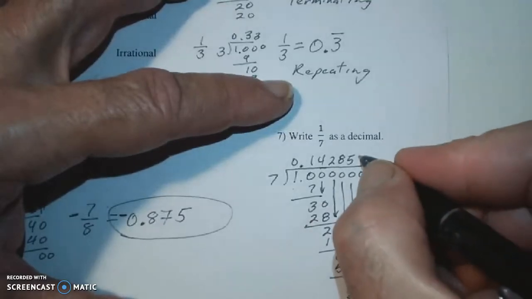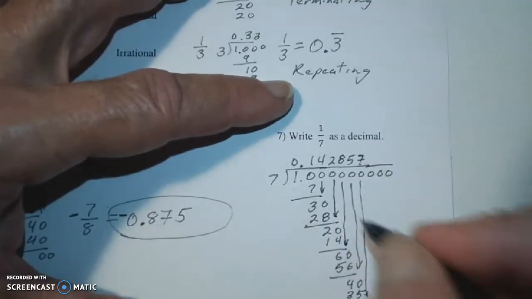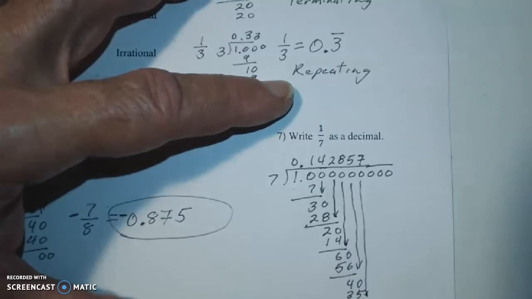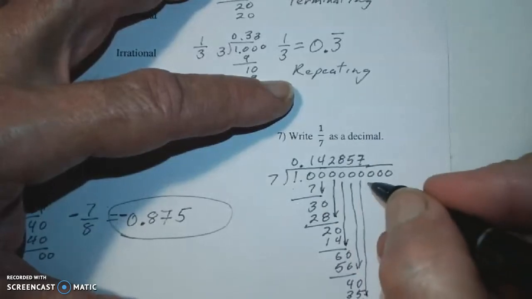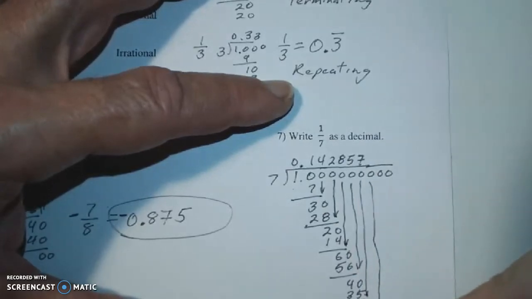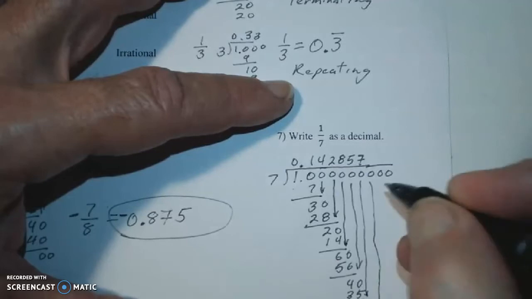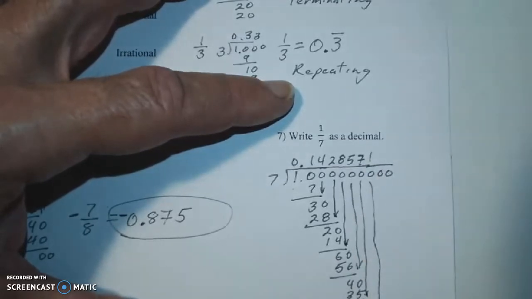Closest we can get is 7 times 7, which would be 49. Subtract, I get a 1. That was the same thing I started with. If I bring down another 0, I would say that it goes 1 time.